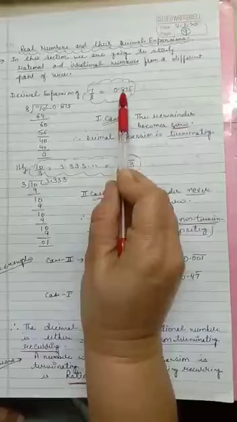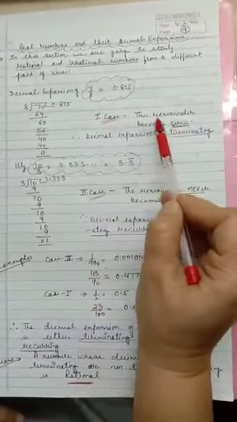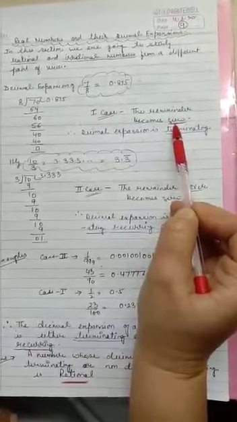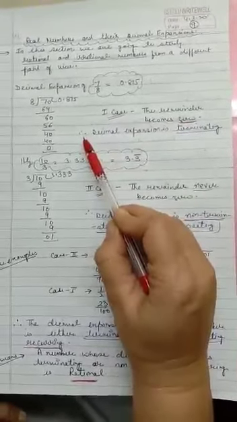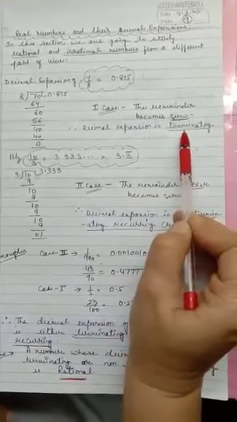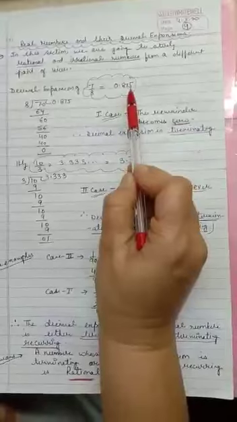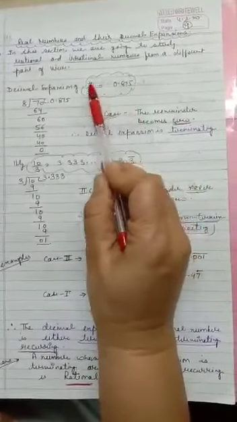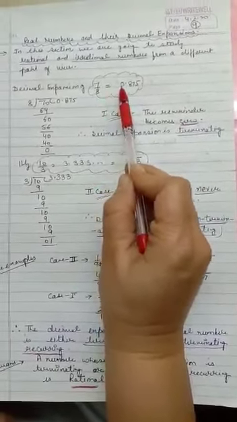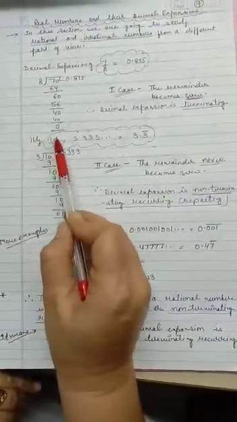Quotient is 0.875. This is the case 1 in which the remainder becomes 0. And this type of decimal expansion is known as terminating decimal expansion. Terminating means it terminates. There is no number after this. 7 by 8 is equal to 0.875.